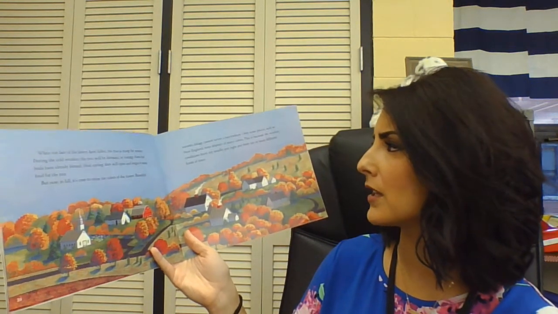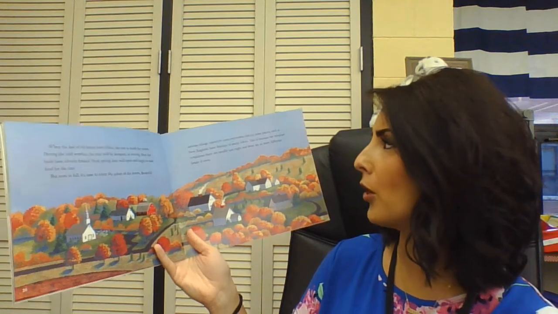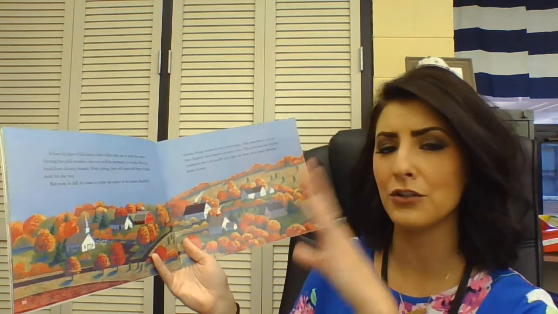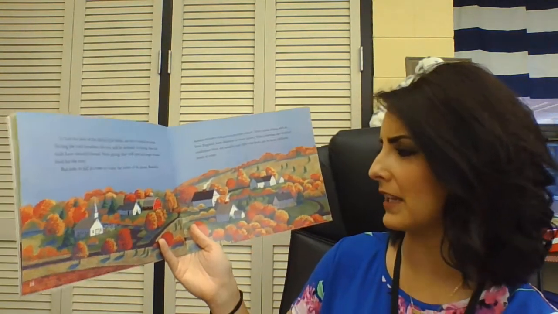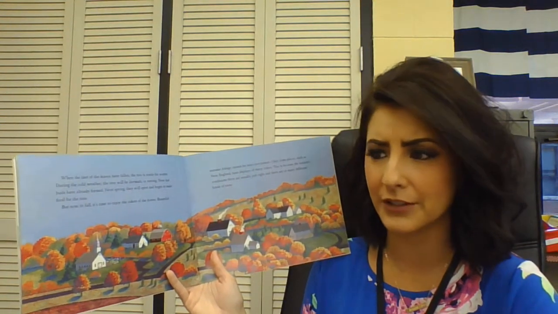Beautiful autumn foliage cannot be seen everywhere. Only some places, like the New England states, have displays of many colors. So here in Pennsylvania, boys and girls, this is very normal to us, right? We see the leaves change color every year after year.